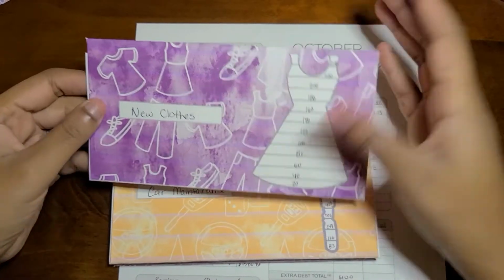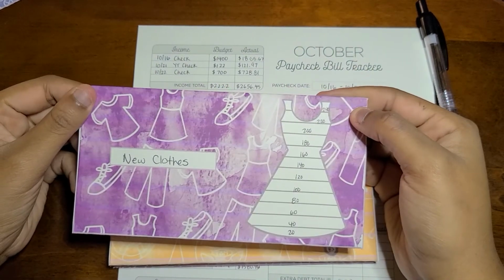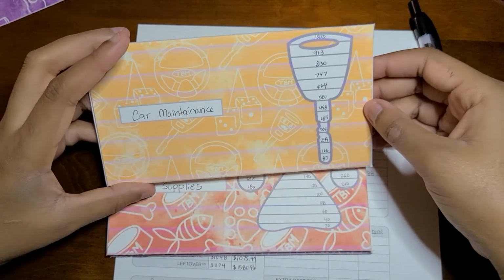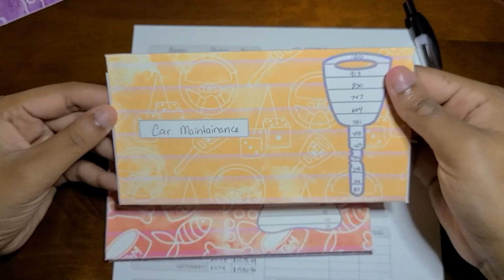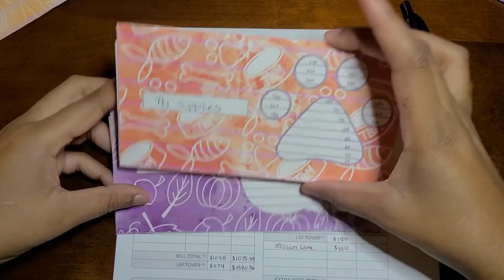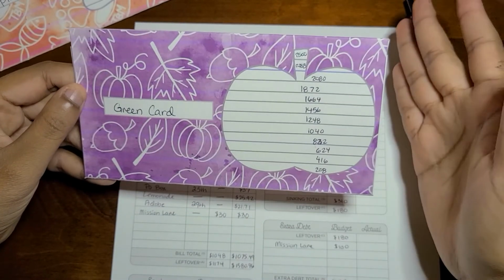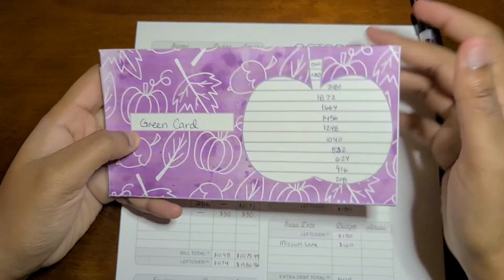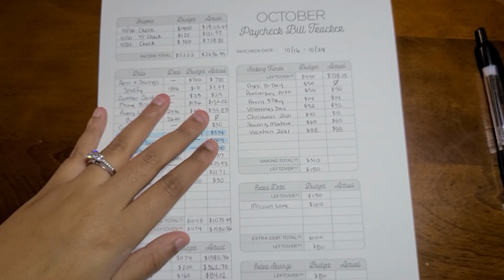Then we have a new clothes one, which basically is nothing in it. I just started this one just to have like a little thing if we need a jacket, if we need new socks, I don't know. And I made a car maintenance envelope. Again, it has nothing in it. I didn't have it for last week, but next week it will get money. Then I made a pet supplies one that's going to be capped out. Again, nothing in it. Next week, and then a green card one. Again, nothing in it. Next week, all these you'll see in the next cash stuffing video. So those are my envelopes added together.